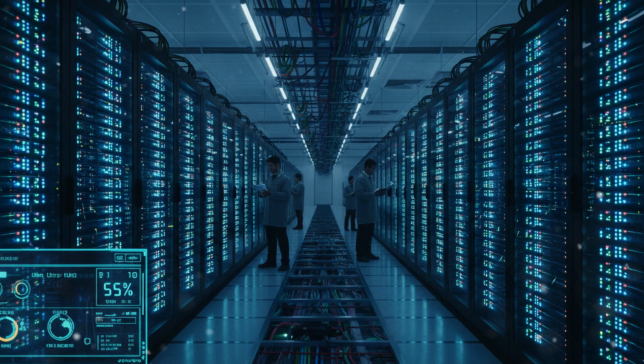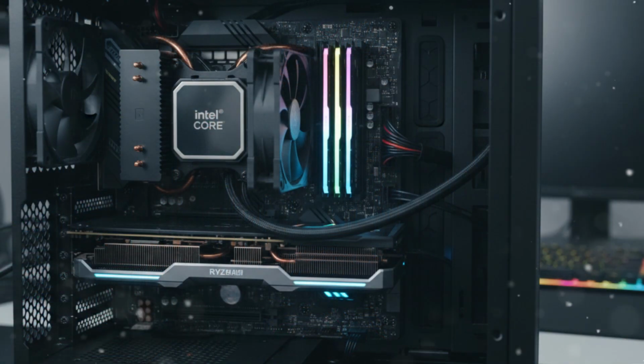Gordon Moore, one of Intel's co-founders, made an observation in 1965 that would become one of the most famous predictions in technology. He noticed that the number of transistors on an integrated circuit had been doubling roughly every year, and he predicted this trend would continue. In 1975, he revised his estimate to doubling every 2 years. This observation, known as Moore's Law, has proven remarkably accurate for more than 50 years, though the pace has slowed somewhat in recent years.